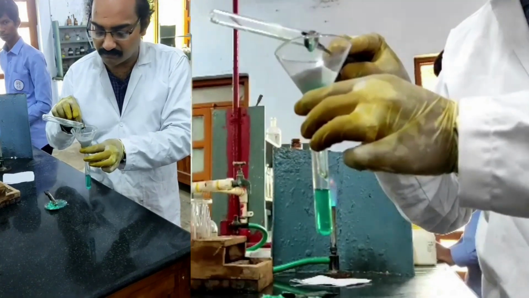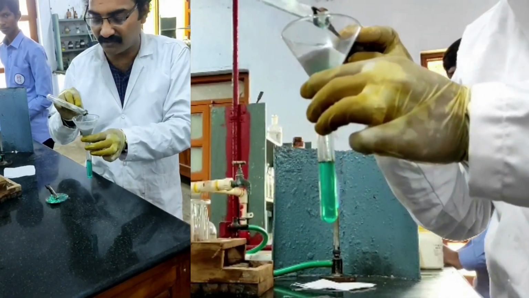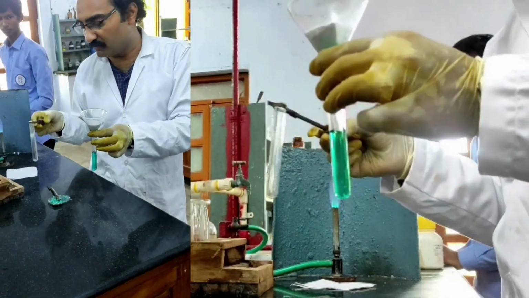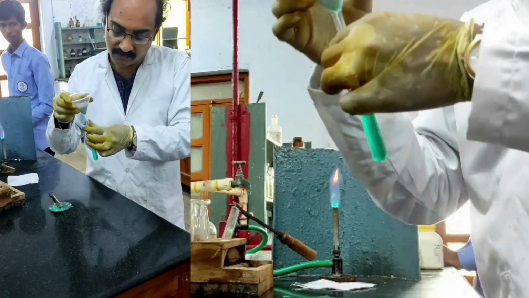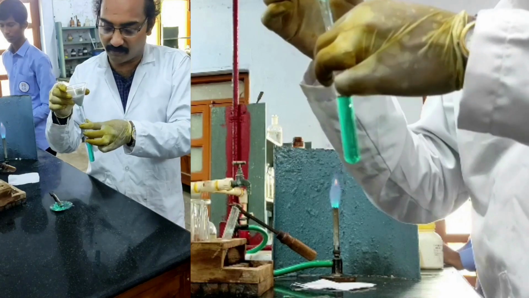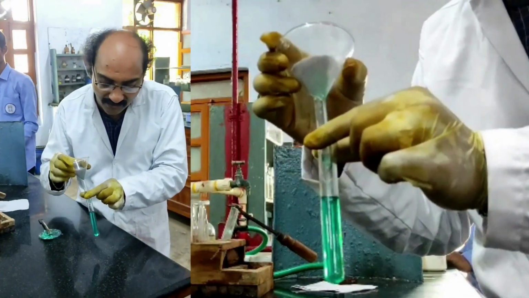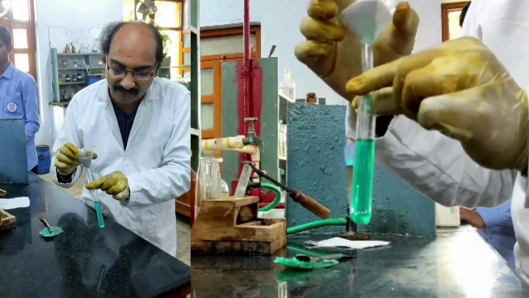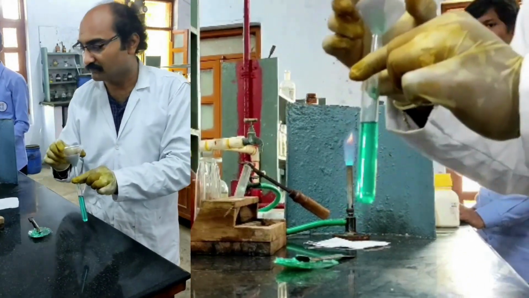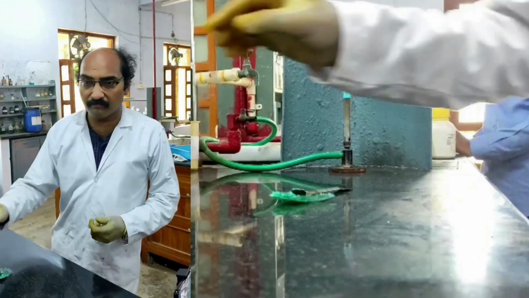See, I am slowly transferring the contents into the funnel. Now I got the sodium carbonate extract prepared. This sodium carbonate extract prepared by me should be utilized for doing the wet test: wet test for nitrate and wet test for sulfate. Okay, right. Wet test for nitrate.